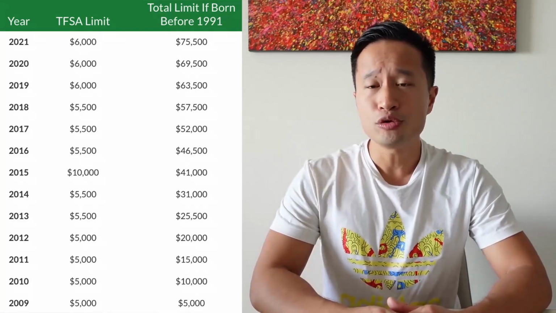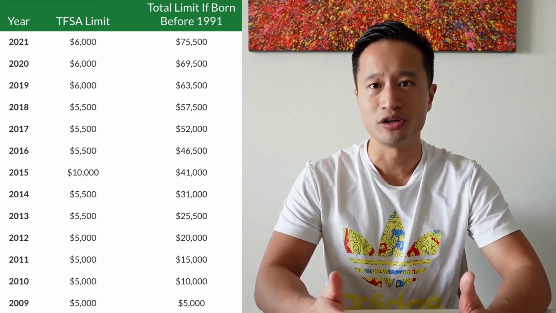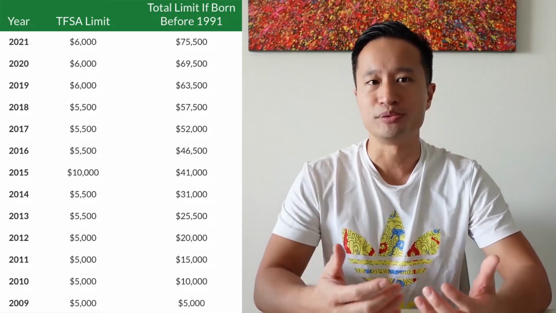The TFSA is now the most popular investment account in Canada, and it edged out the RRSP. If you were born before 1991, you'll be able to invest $75,500 inside your TFSA with the new $6,000 2021 contribution limit.